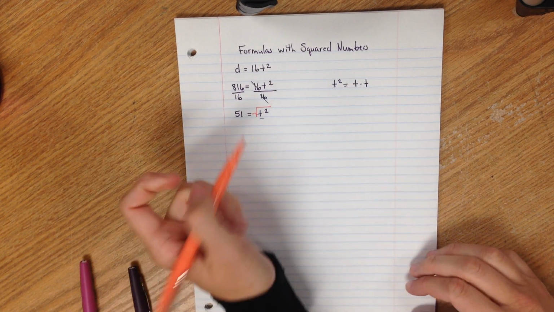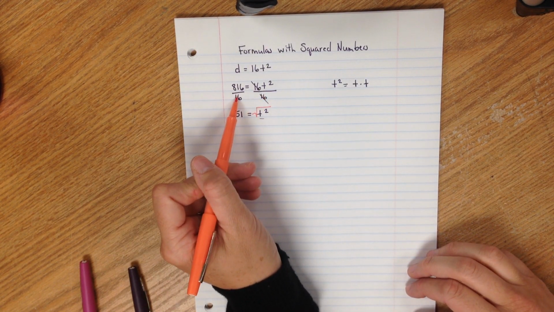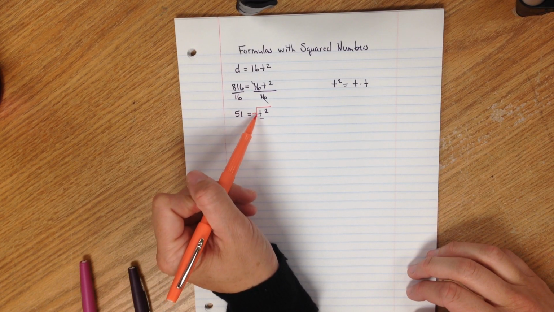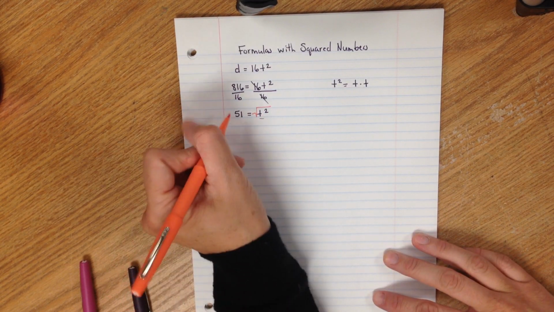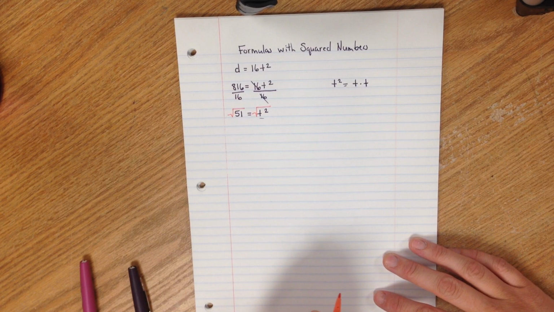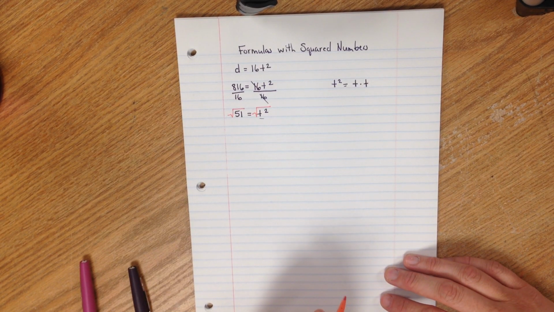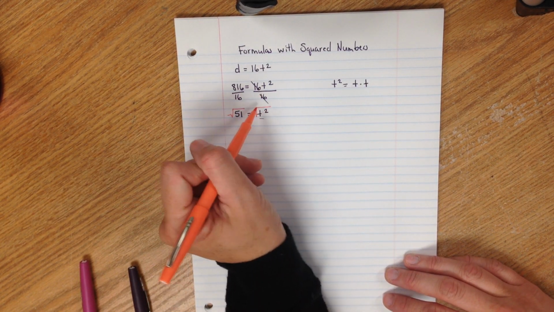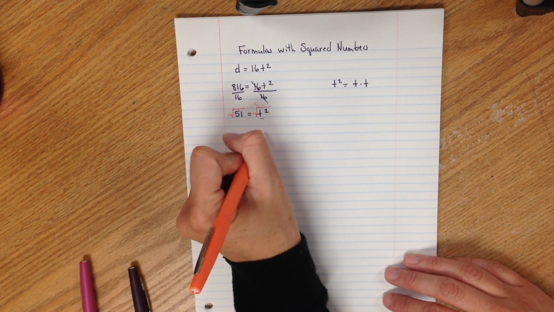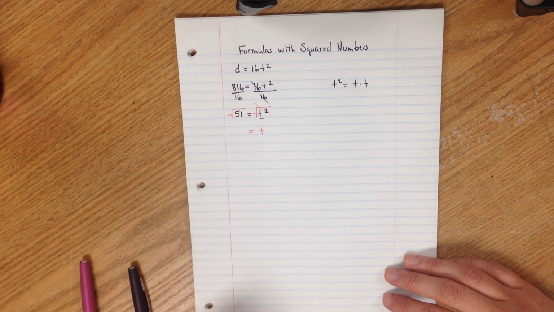And just like we did up here where we divided both sides by 16, if we're going to take the square root of this side of the equation, we have to also take the square root of that side of the equation. So doing this, what it does over here is it just gets rid of both of those. So now we have just t.